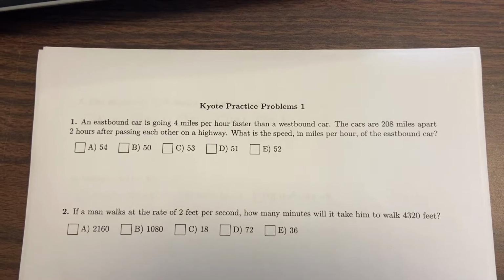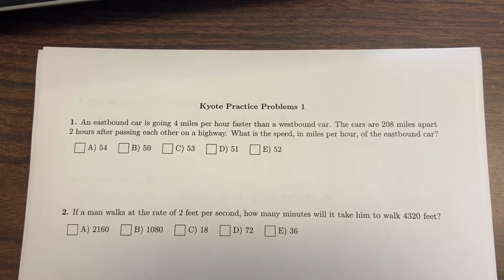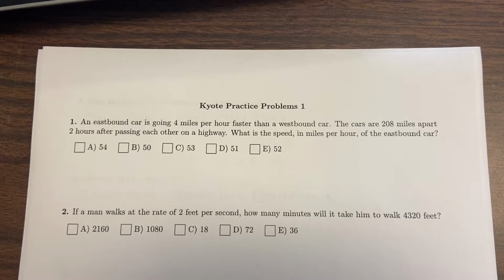All right, let's go over some of these answers to this Coyote practice test. Number one, remember a big goal of this course is to improve your score with the Coyote test as well as the ACT. So let's see if we can learn from some of the mistakes that we might have had from this test. So number one, an eastbound car is going 4 miles per hour faster than the westbound car.